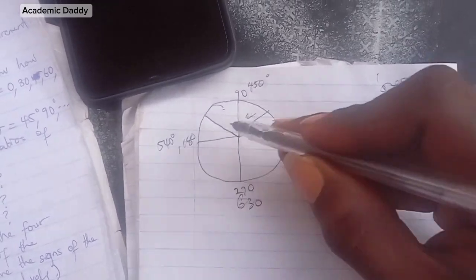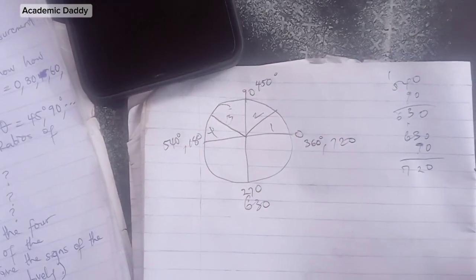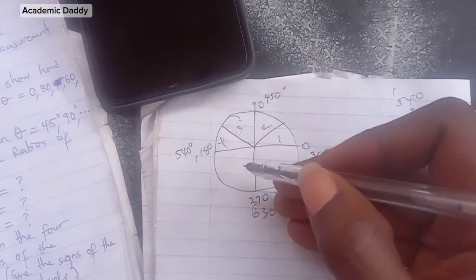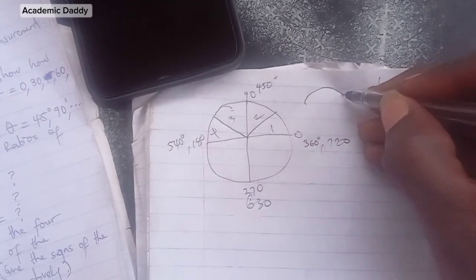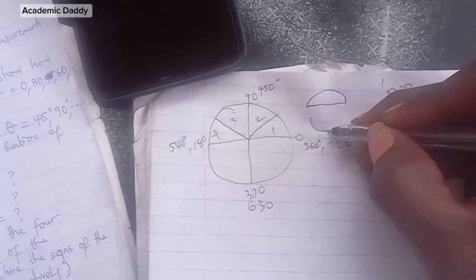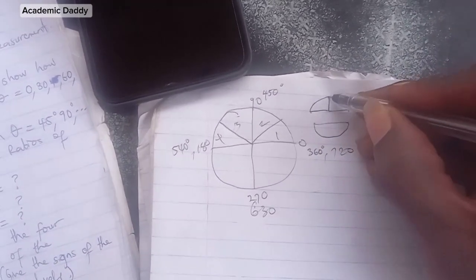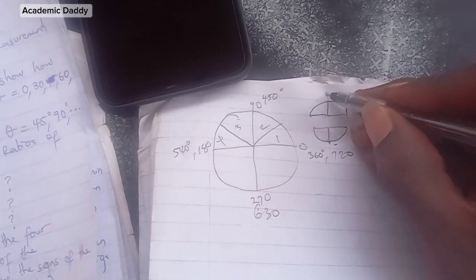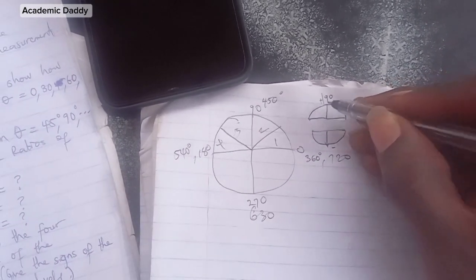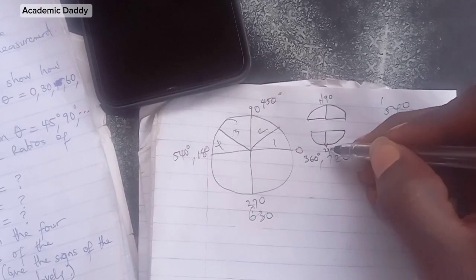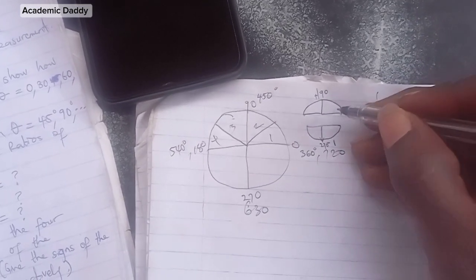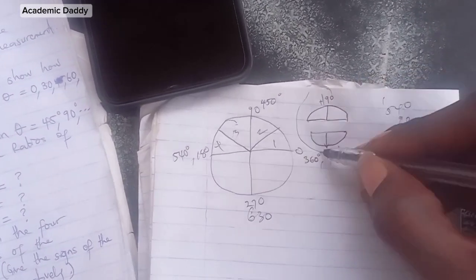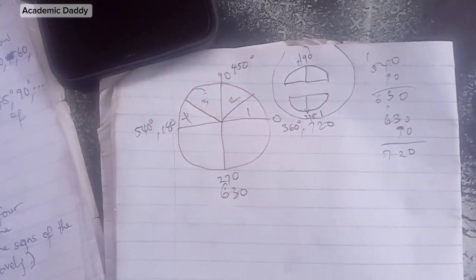That is 1, 2, 3, 4. If I divide this circle into 4 equal parts, it simply means I've also divided it down into 4 equal parts, because everything you have up here is the same as what you have down here, just that the up is positive and the down is negative. That is why sine 90 is positive 1, while sine 270, which is equivalent to it, is minus 1. We'll still get to all these things as we progress.